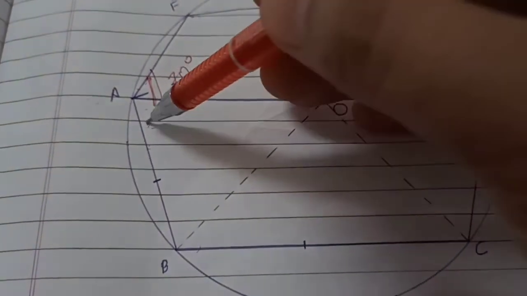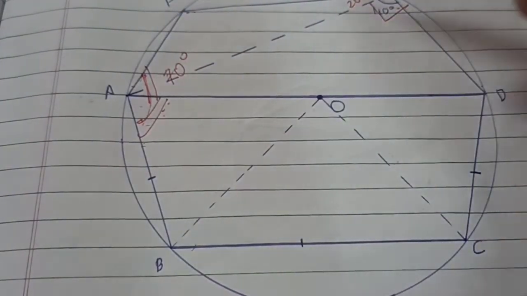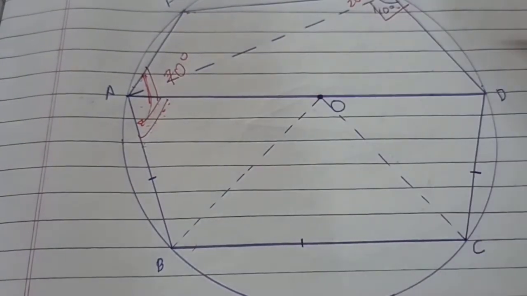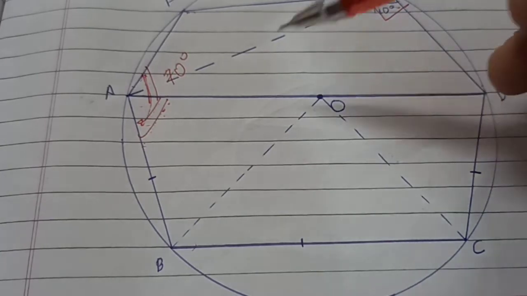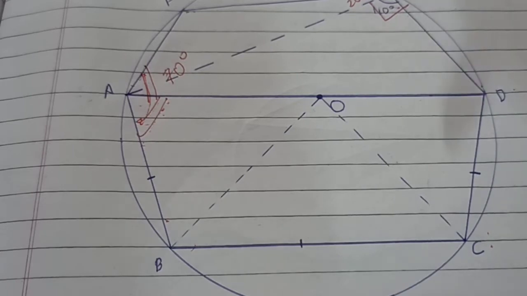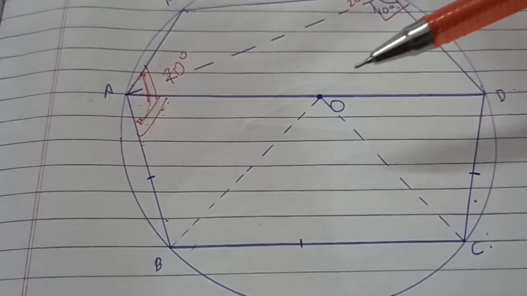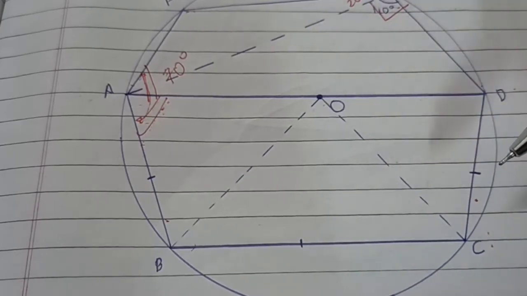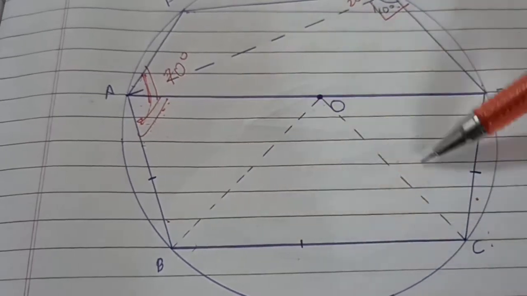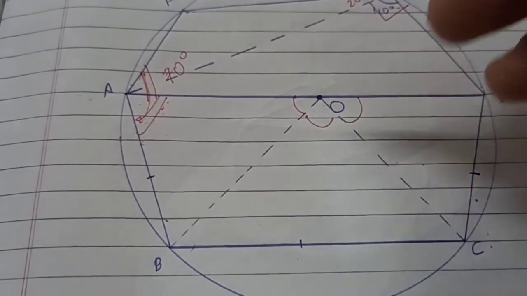Now I need to find out this angle so that I can add it and get the total angle which is asked. But how do I find this one? They have mentioned that chords AB, BC and CD are equal. Now there is a property that equal chords subtend equal angles at the center, which means that if the chords are equal, then their respective central angles are also equal.